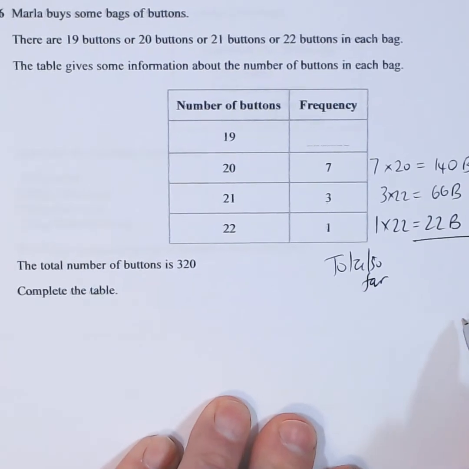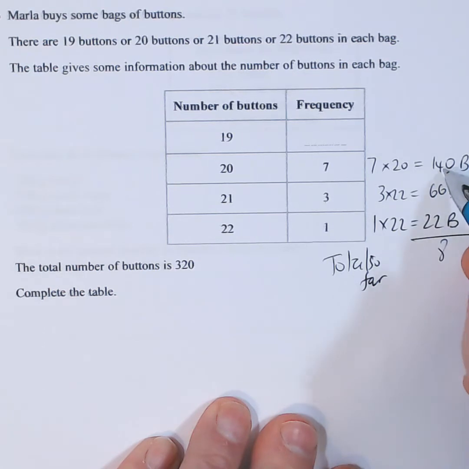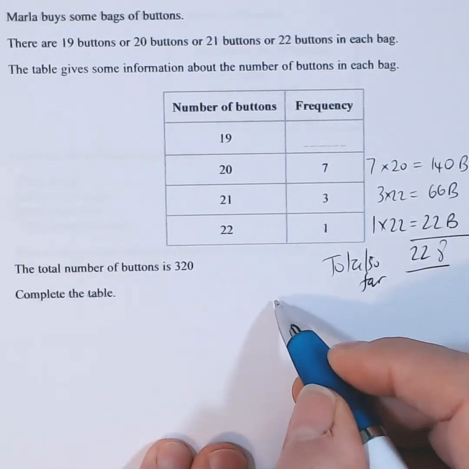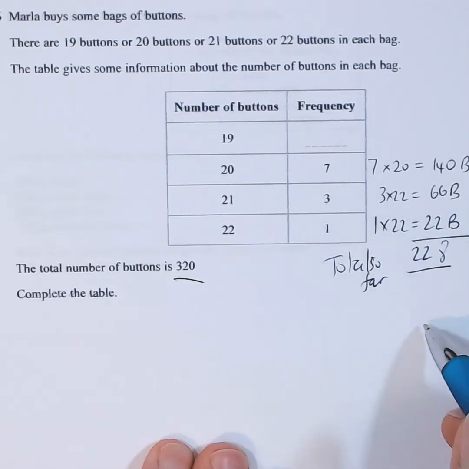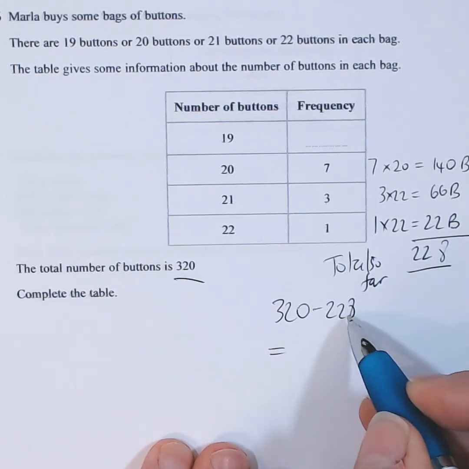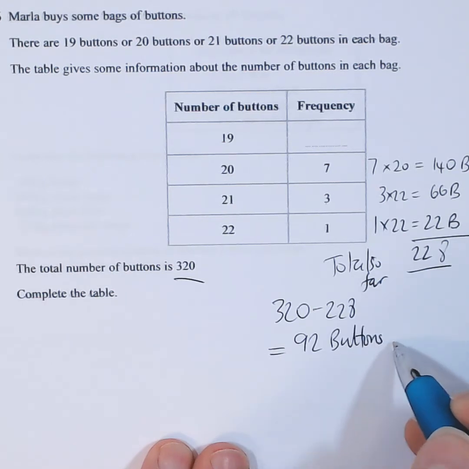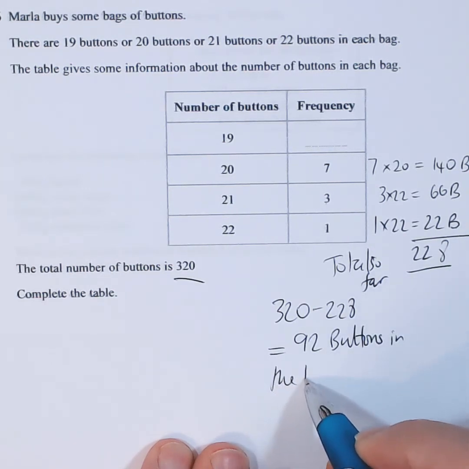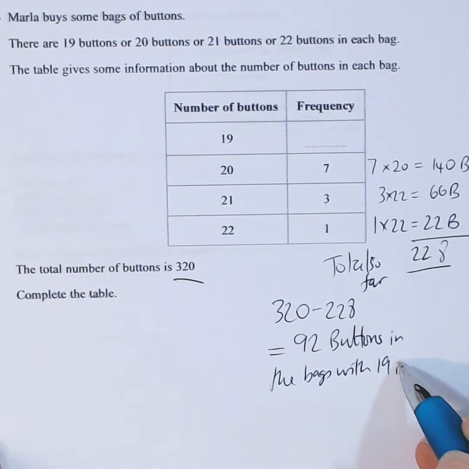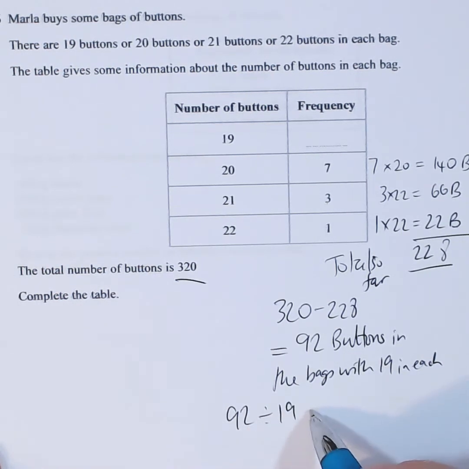So we're going to add up those, and we get 8, 10, 12, so 228 so far. They're telling us the total is 320 altogether. So we're going to do 320, take away 228, which is 92, so 92 buttons in the bags with 19 in each. So we have to do 92 divided by 19.